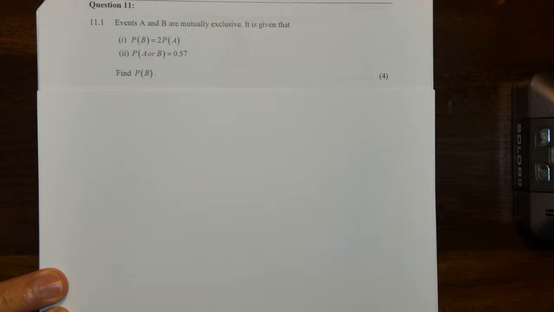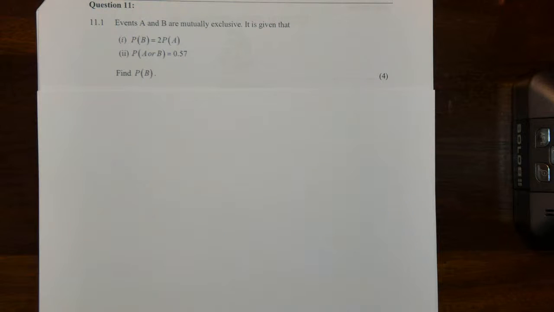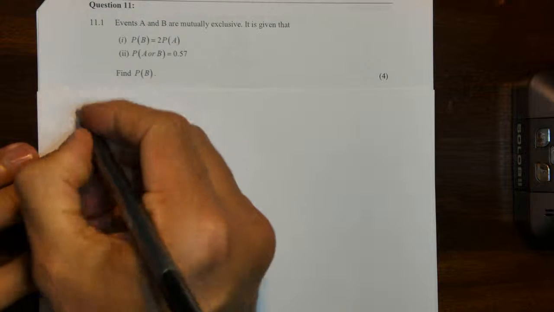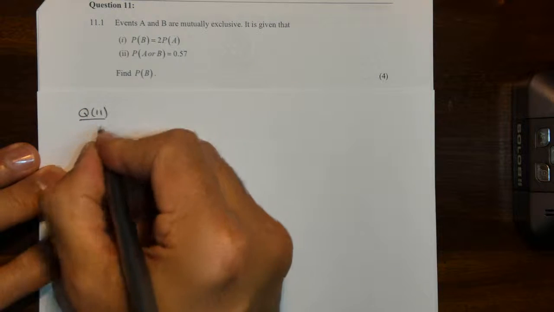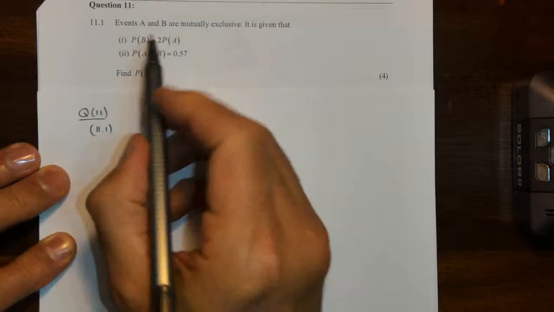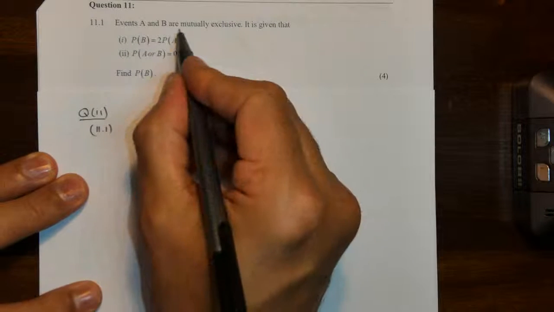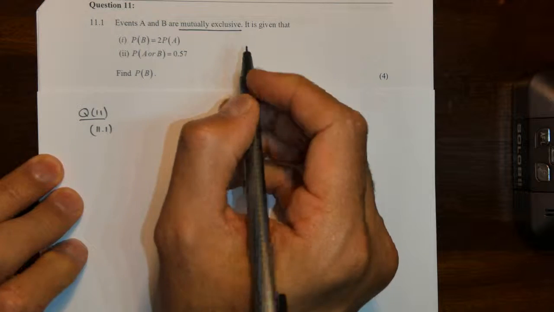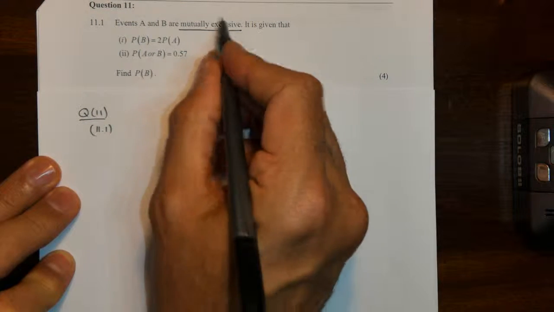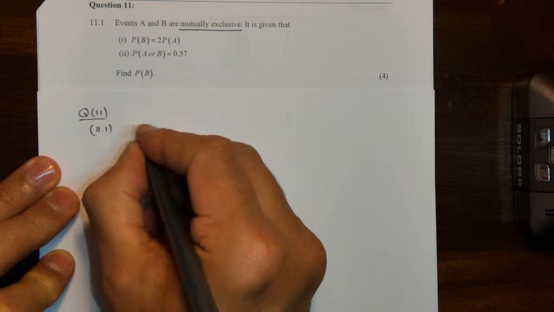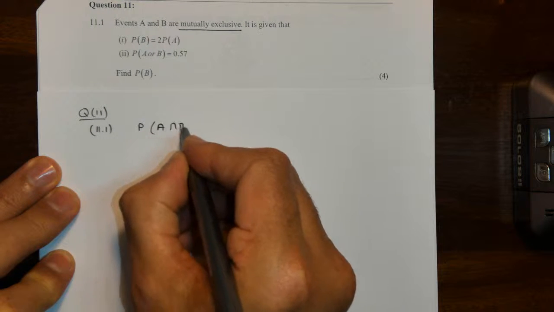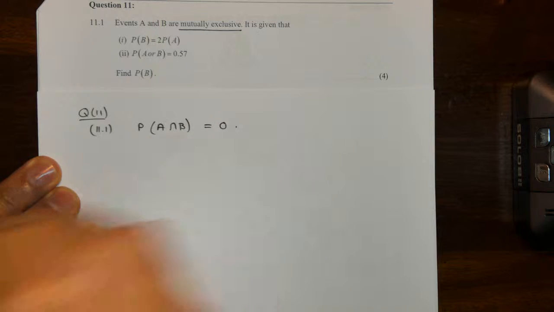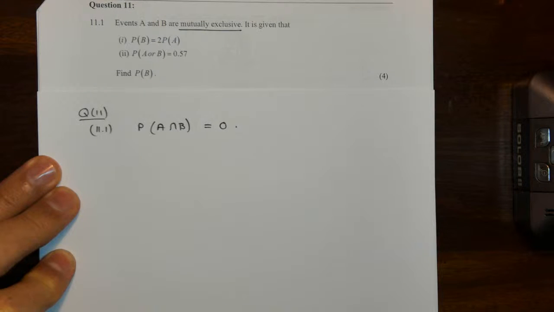Okay folks, the last question, question 11, had its focus on probability calculation. The first part of question 11, 11.1, says two events are mutually exclusive. Now that's a very, very important word that they gave you there. So you identify that for mutually exclusive events, this is the condition that must be met. Okay, and what do we know?